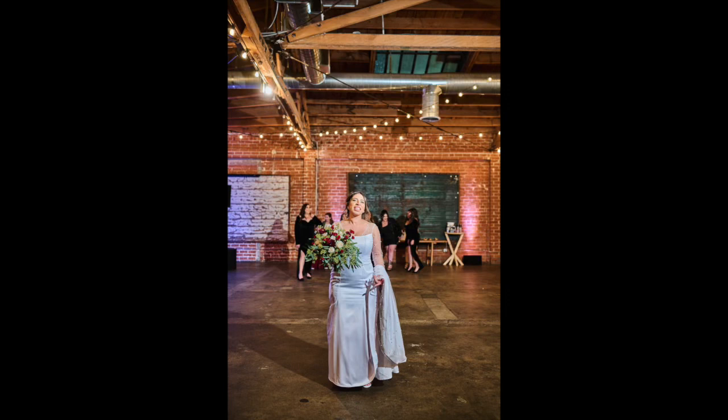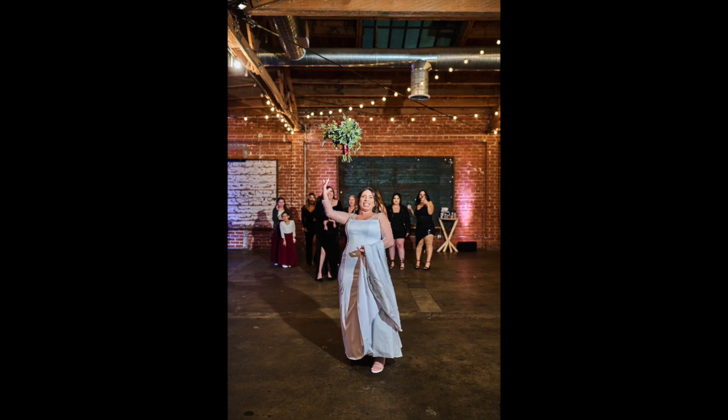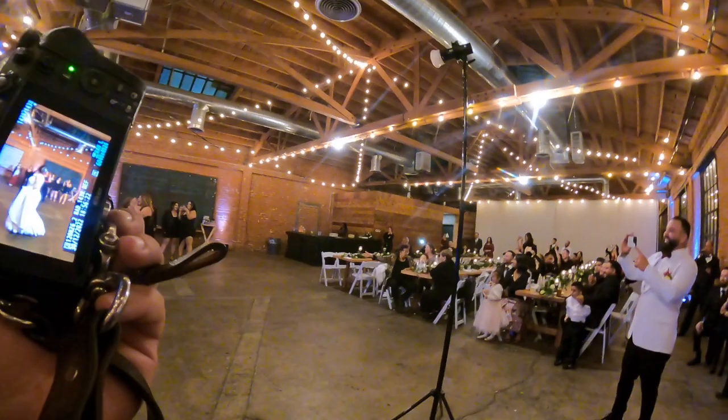And look how nice this looks. I mean, this looks really good. This couple was really happy with their photos, and I got a whole bunch of pictures to be able to get that little sequence down.